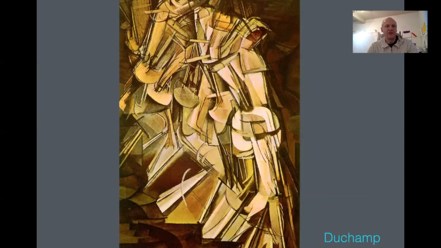This is called Nude Descending a Staircase. So we're seeing lots of different angles of the object being depicted at the same time. Seeing a lot of movement here.